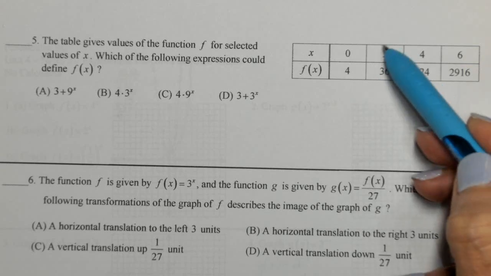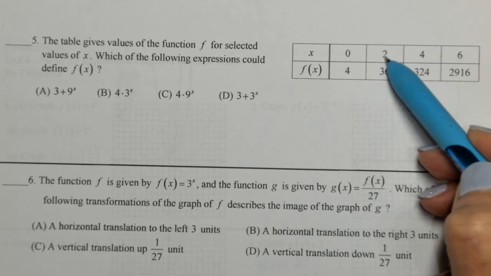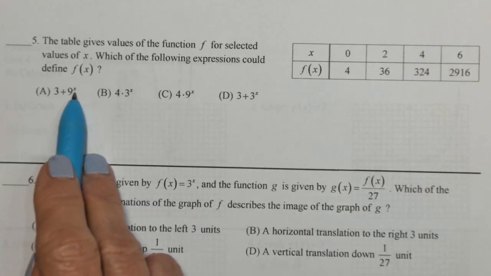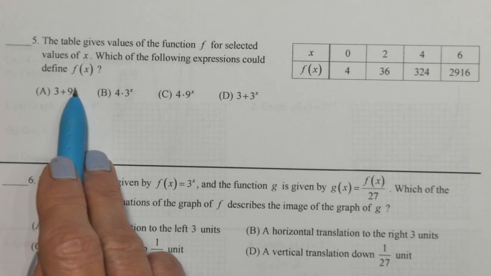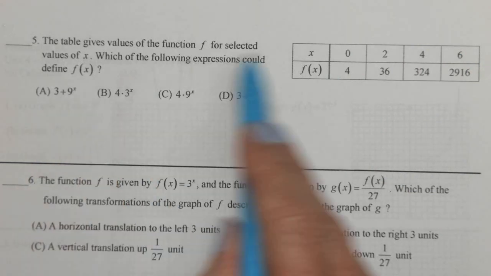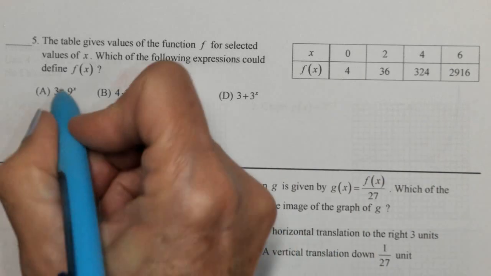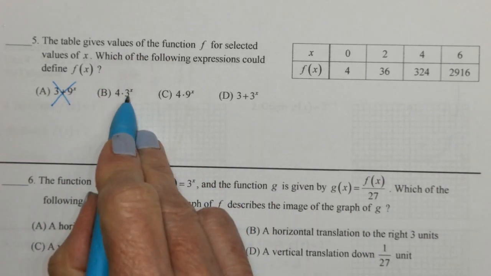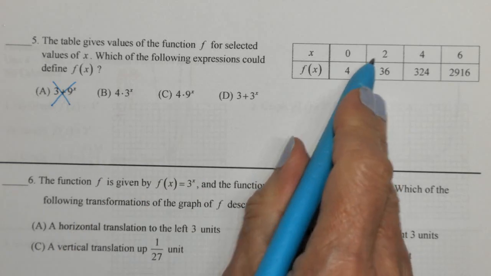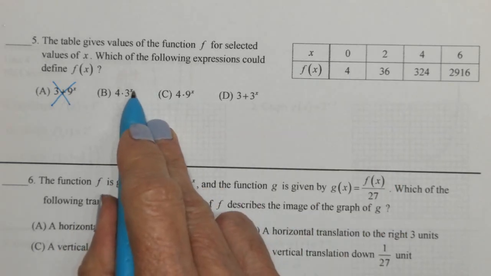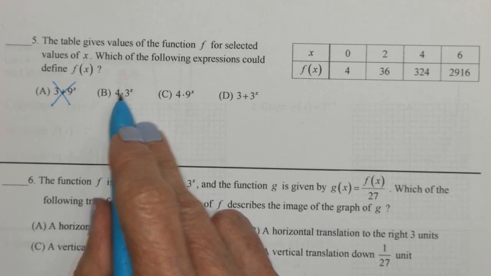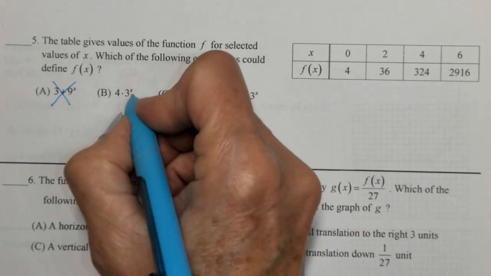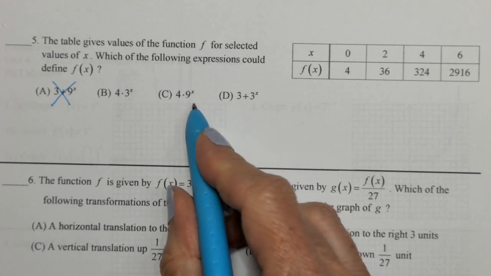Let's go to the next one. When x is 2, 9 squared is 81 plus 3 would be 84. We do not have 84, so not that one. Okay, when x is 2, 3 squared is 9, 9 times 4 is 36. That's exactly what we have here, so it's still in the running.